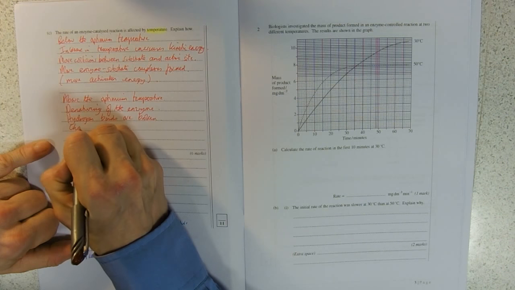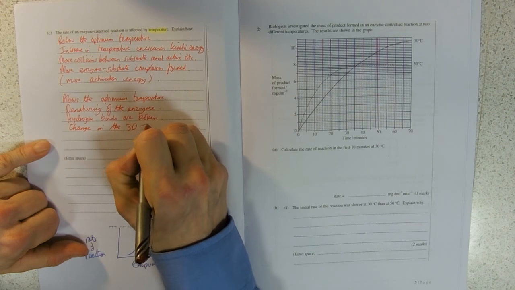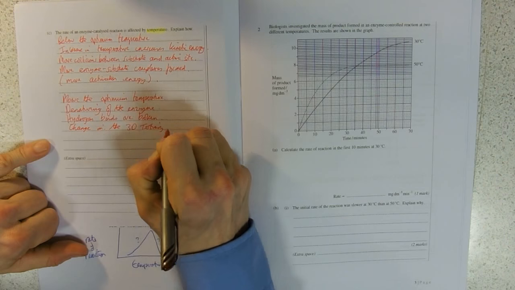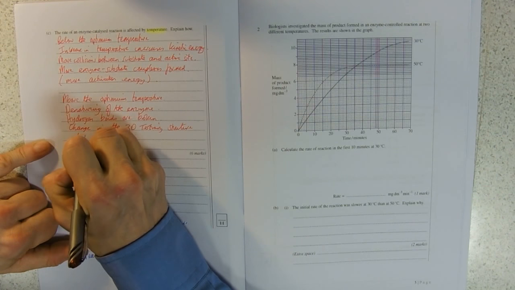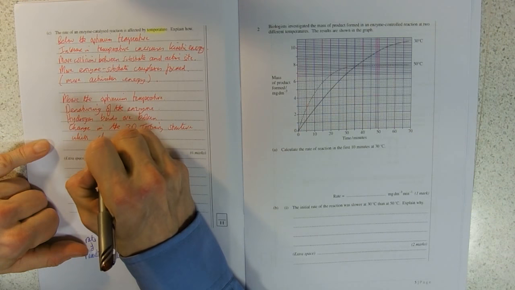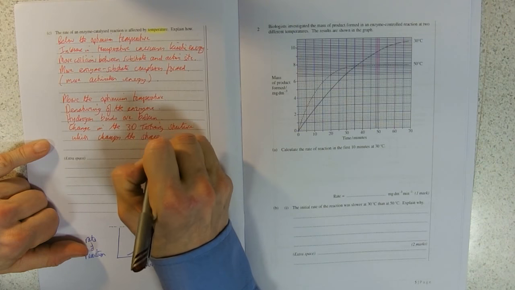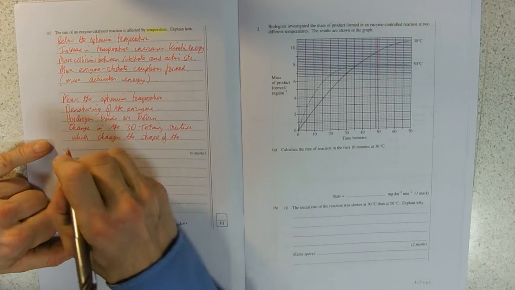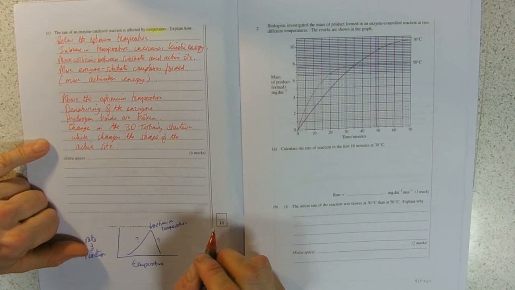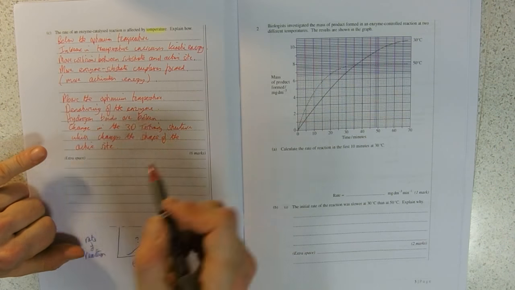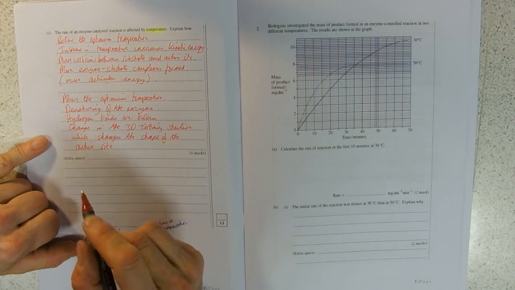So a change in that 3D tertiary structure, which changes the shape of the active site, and so the substrate is unable to bind, or less enzyme substrate complex is formed.